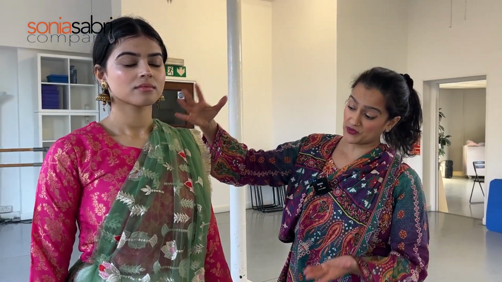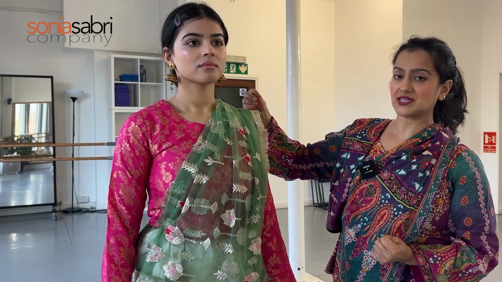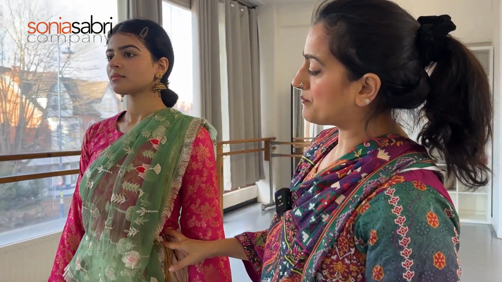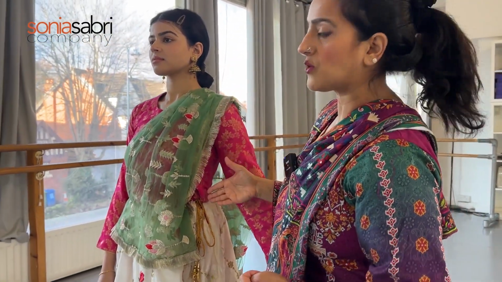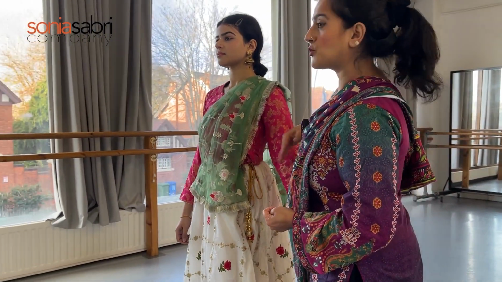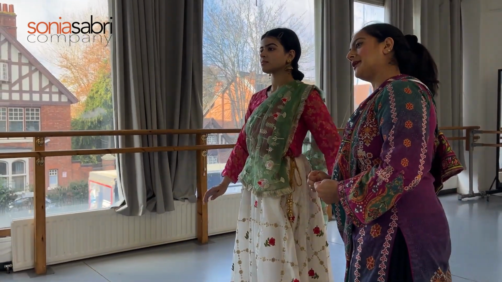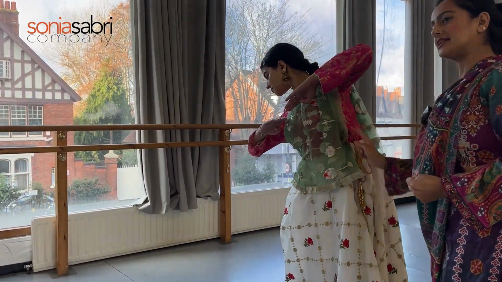Here, this would be more of a neutral look. You can do your abhinay or the mime and expressional aspects of Kathak with this kind of costume. You can also do the nritta or the technical aspect. Because the body is tucked in with this blouse, there's more definition on the torso, so that if you were to bend, if you can just do a bend for me, you can see the line.